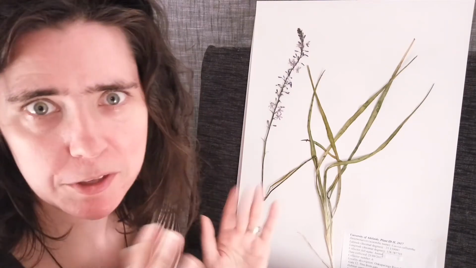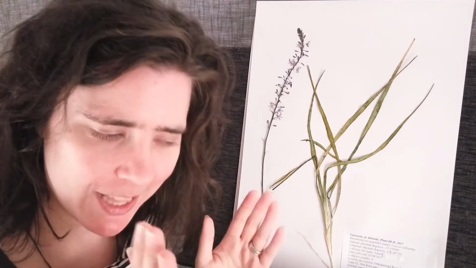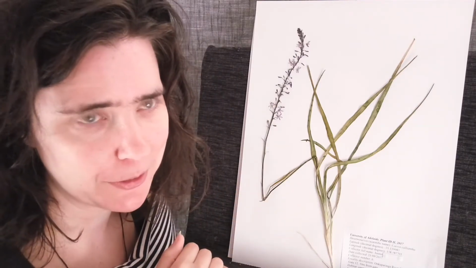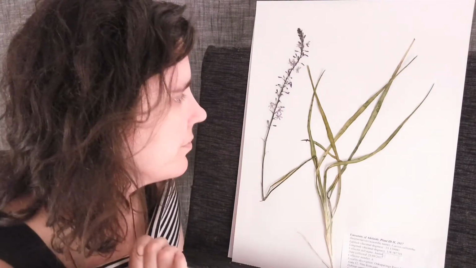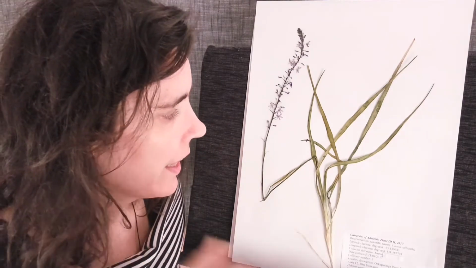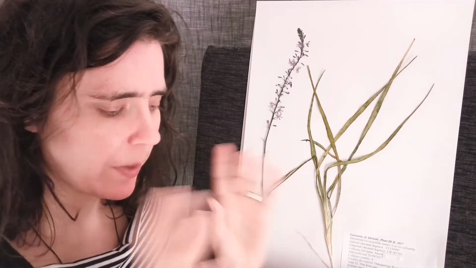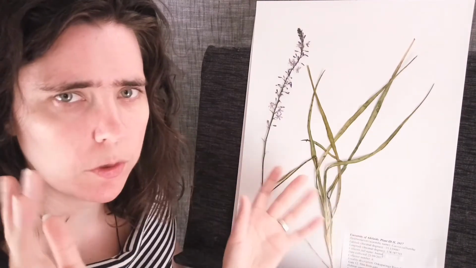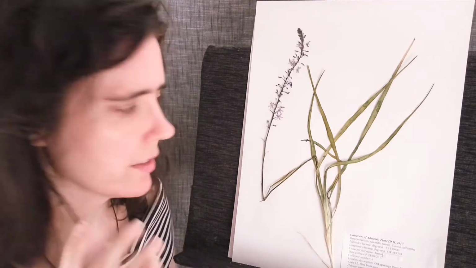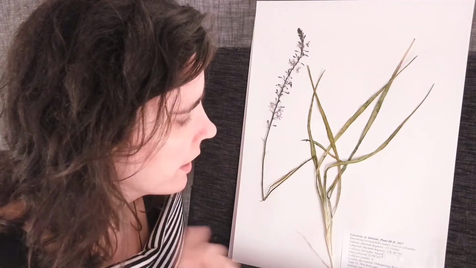Anyway, if you want to know about the community structure of the Onkaparinga River National Park, let me know. I'll tell you all about it. Acacia Calientes was in that one as well. This one was right along the path. I didn't go off the path in that area, but it sounds like it's actually quite common, not just right next to the path, but in a little bit of an opening area.